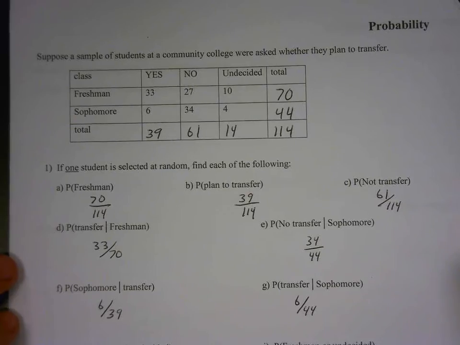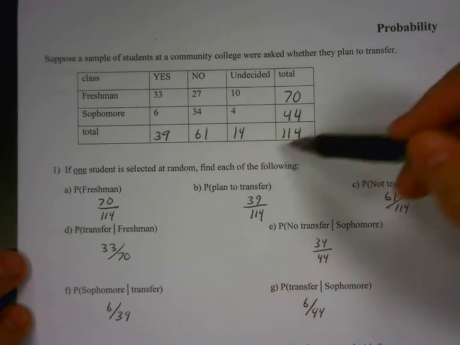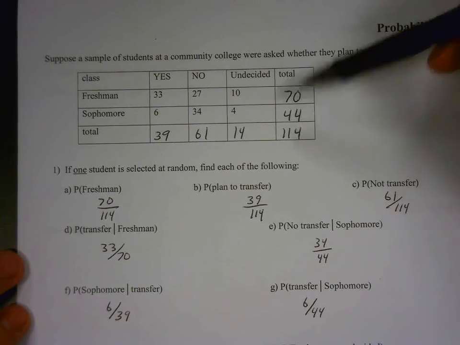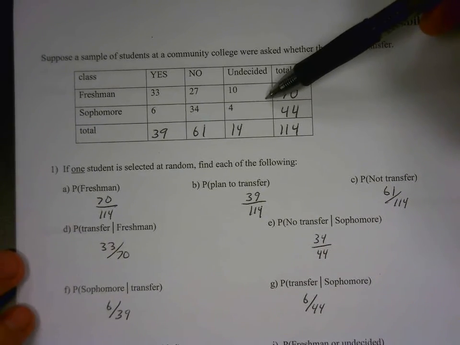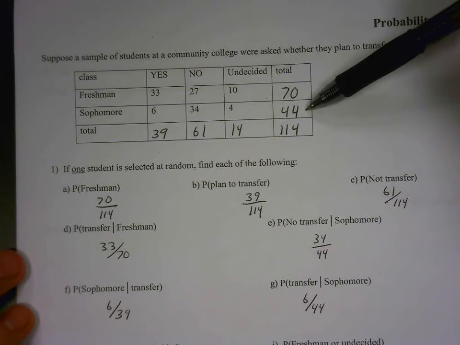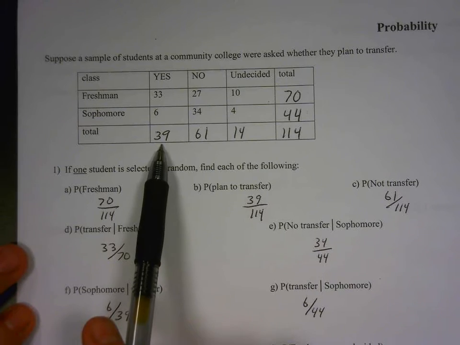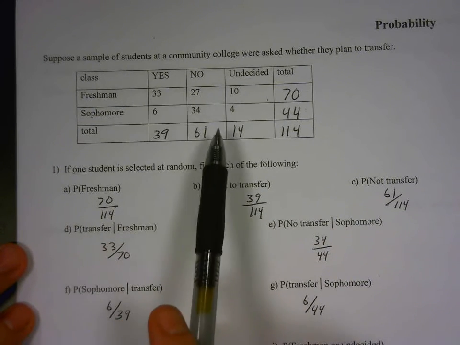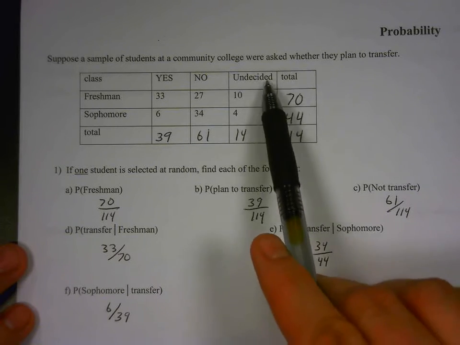Okay, so I give you this table of values, and you can fill in the totals. That's just adding the rows and columns. Okay, so the 70 comes from adding all the freshmen together. The 44 comes from adding all the sophomores. 39 comes from adding the yeses, and 61 from adding all the no's together. 14 adding the undecideds.